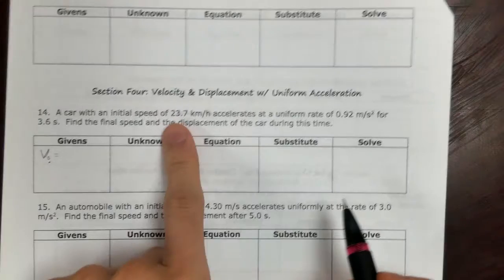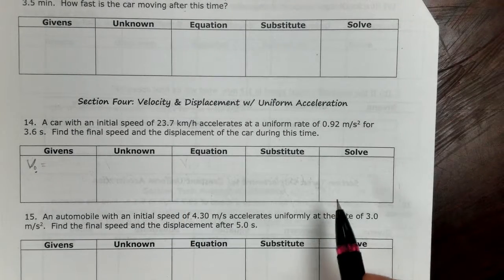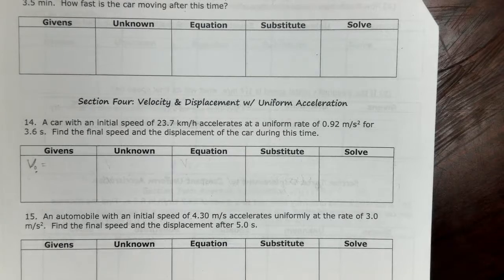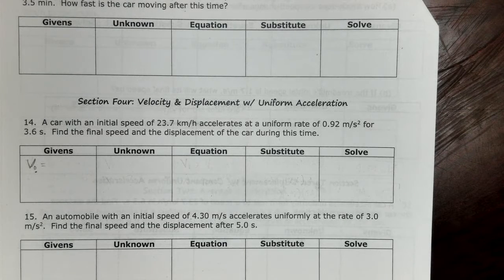Okay, so how are we going to convert this? Can you just use your calculator real quick? I'll do it over here too. Are meters bigger than kilometers? No. You need 1,000 meters for 1 kilometer. So meters are smaller. Okay.